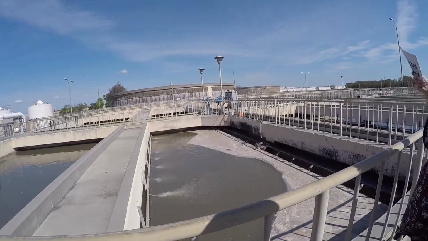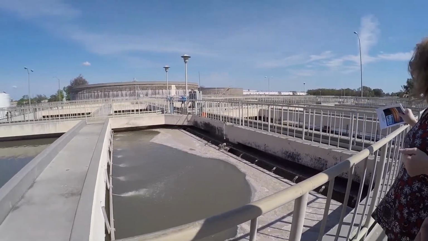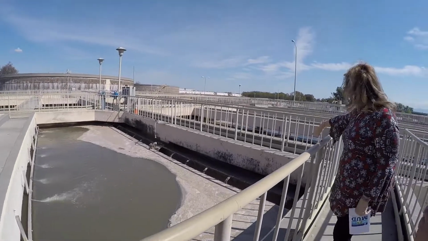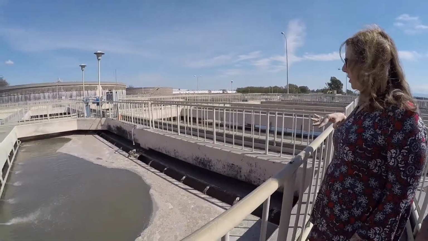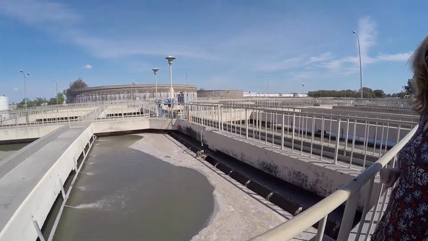All that kind of stuff will float to the top because some of it has an oil base. So what'll happen is once it gets up, these little bins will tilt. That'll go into those bins, and then those go directly into the digester units.